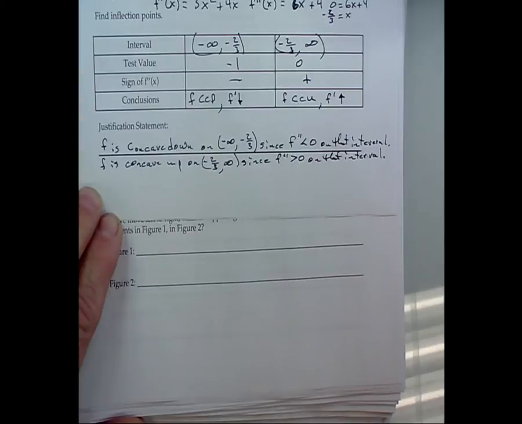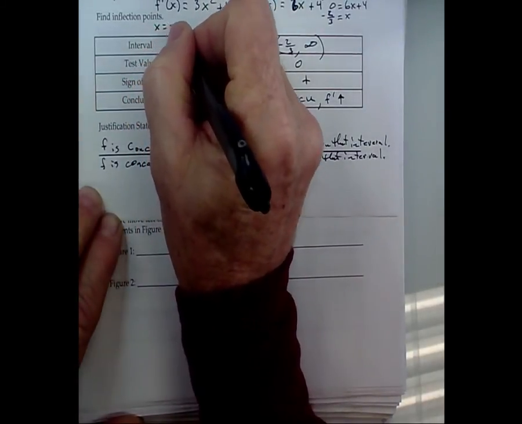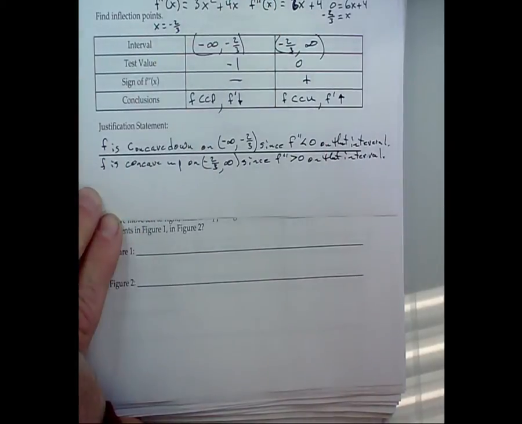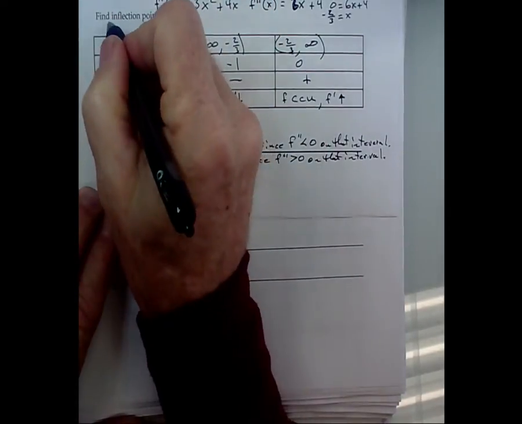Austin, I need the inflection point. I know that x equals a negative 2/3, correct? Where do I get, but I need the point to look like this, right?